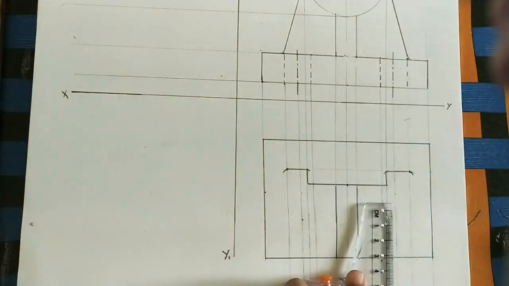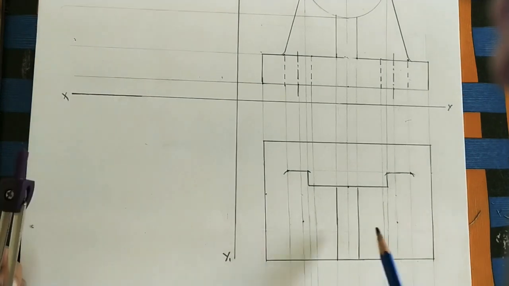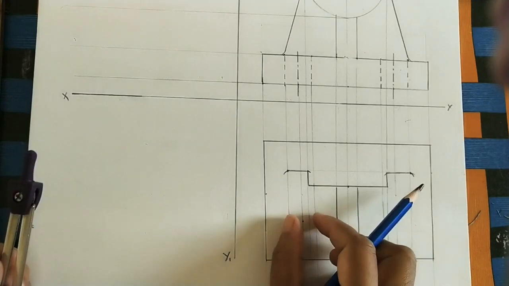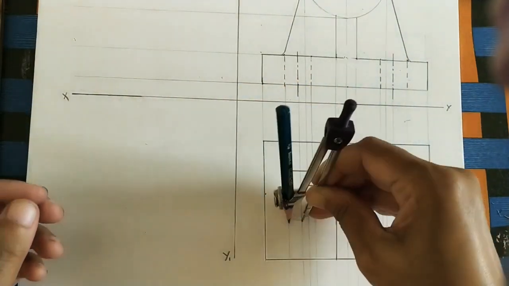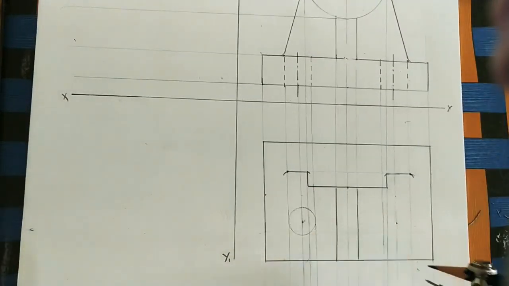Similarly on the center line, from this side 25 mm gap. Here we have to take one more center. After marking the centers, let us do the circles here. This circle should come within this hole because these are the circles only. Do the circle. Now do here also one circle.